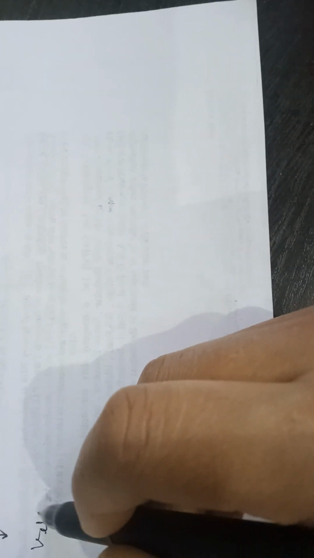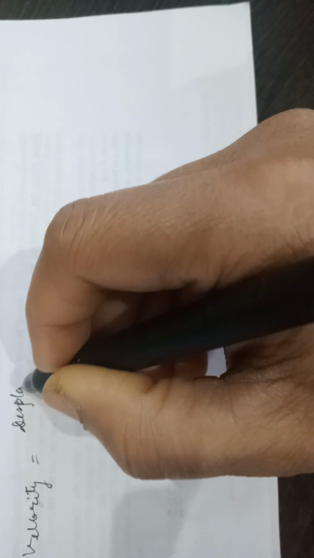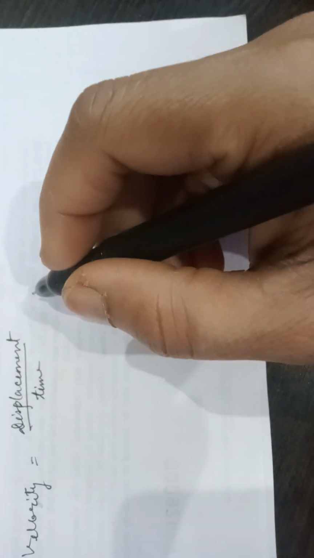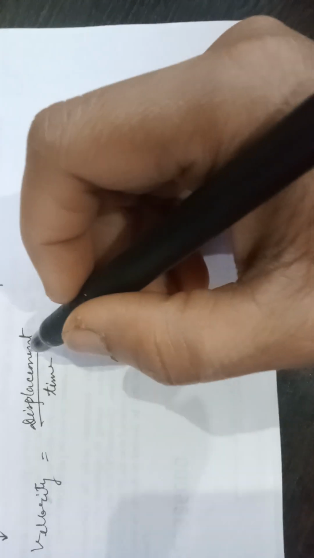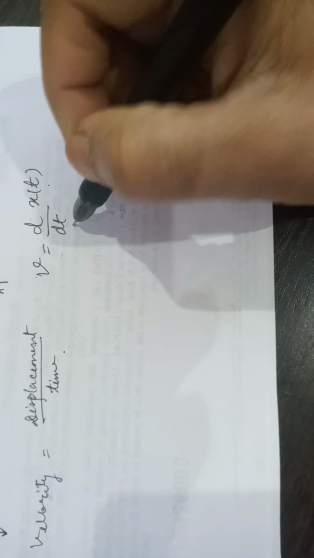So velocity is equal to rate of change of displacement. So it is displacement divided by time. Rate of change of displacement with respect to time. So here we can differentiate displacement with respect to time. So velocity v is equal to differentiation of displacement equation. Okay, velocity is the differentiation of displacement equation with respect to time.